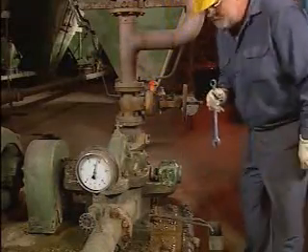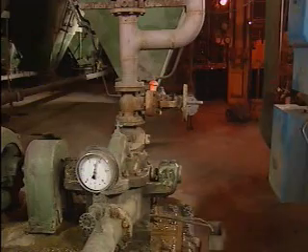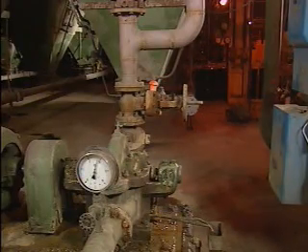Now that we've seen how to install packing in a pump, try a question on packing installation.